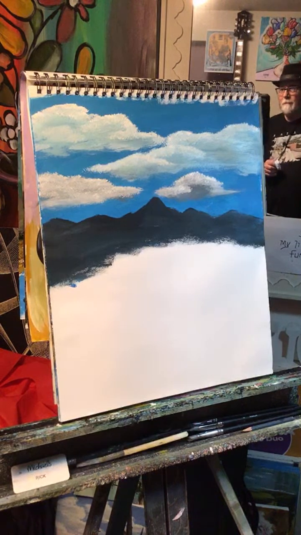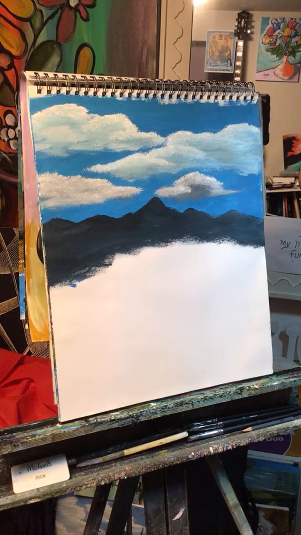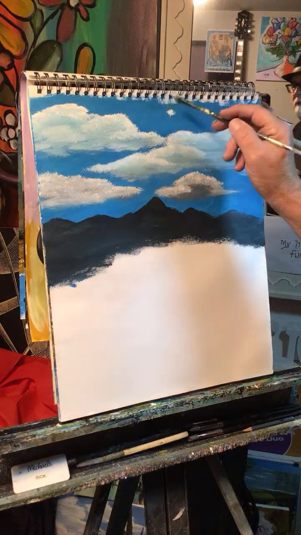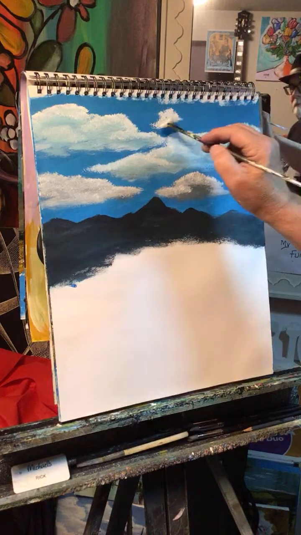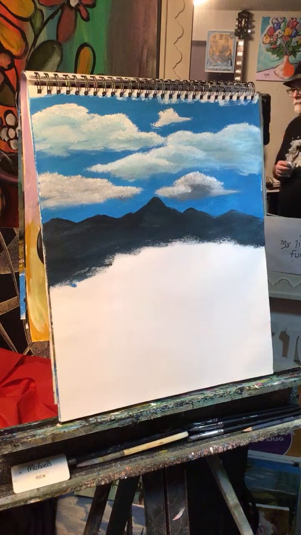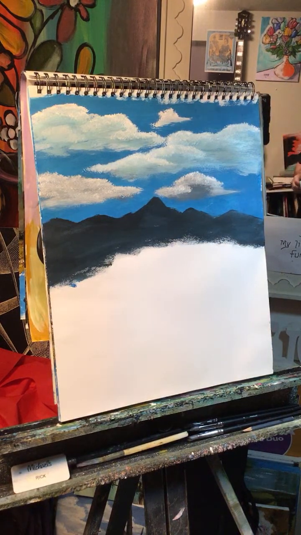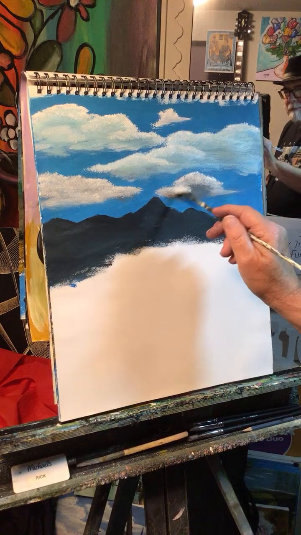You just got to find the best way for you, because basically just take a little white and you can do this, and blend the bottom out and leave it like that if you want. They're not hard to do, but there's a lot of different techniques.